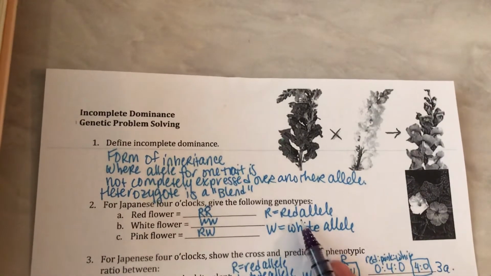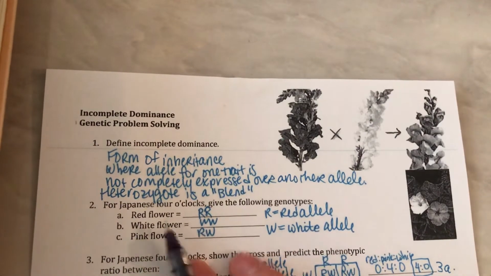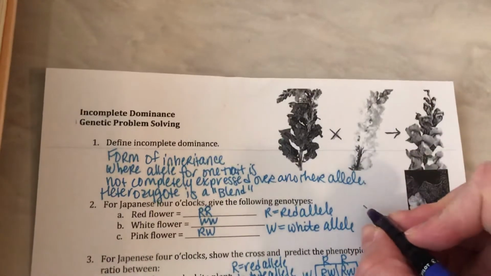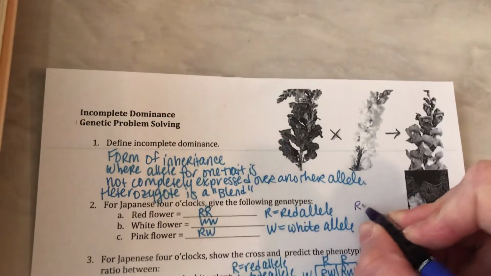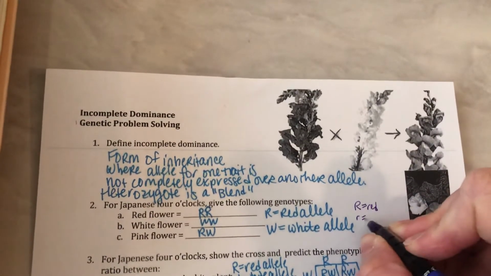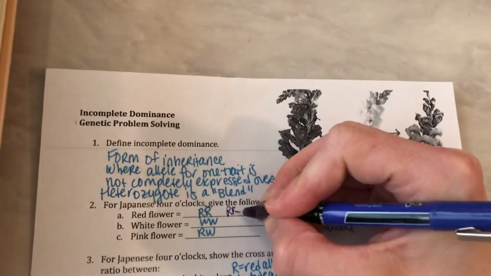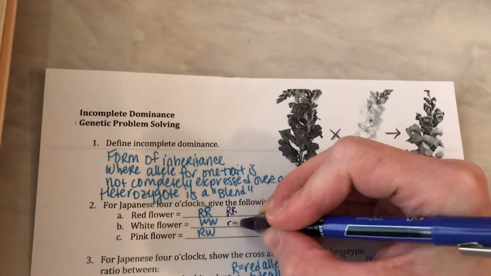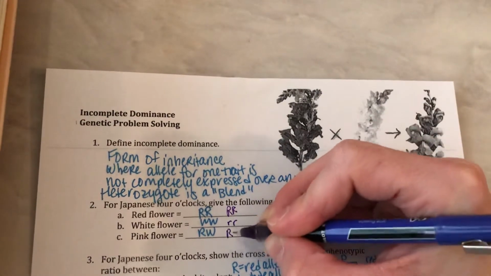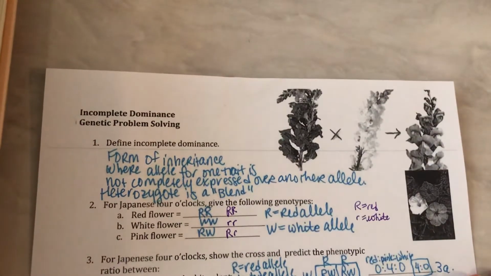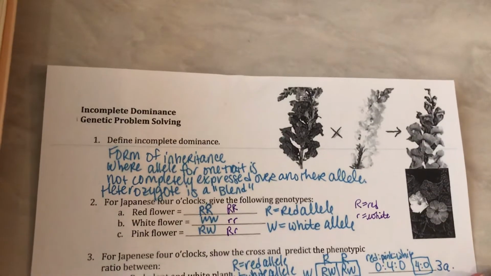So if we say that R is for the red allele and W is for the white allele, RR is red, WW is white, RW is pink. If we did say instead that R is for the red allele and little r is for the white allele, then capital R is red, little r is white, and capital R, little r is pink. That would be the genotypes in those cases.